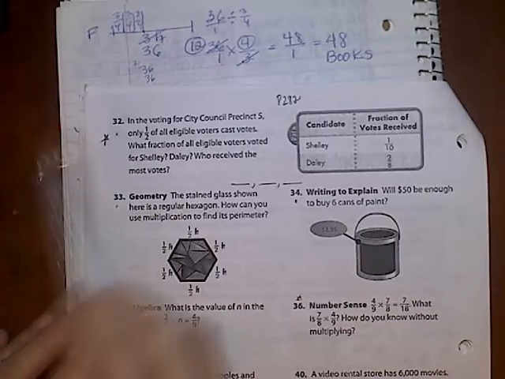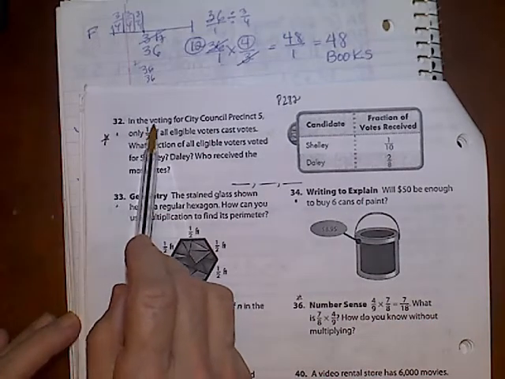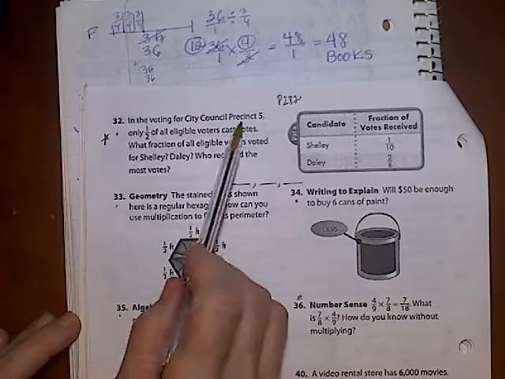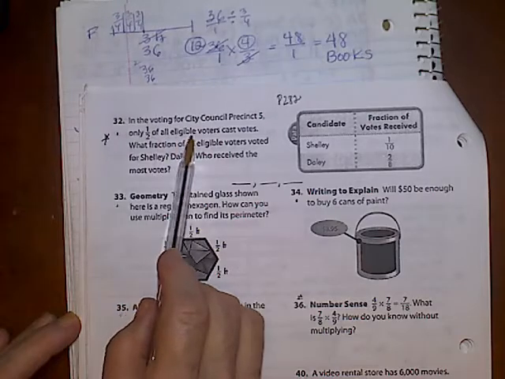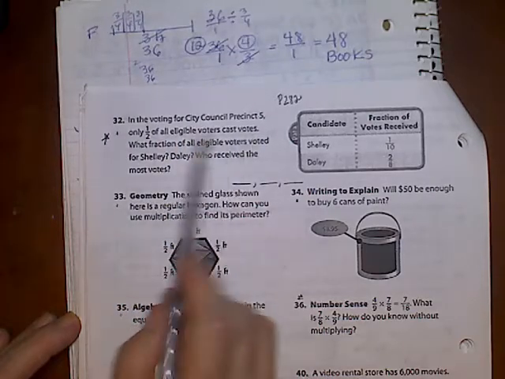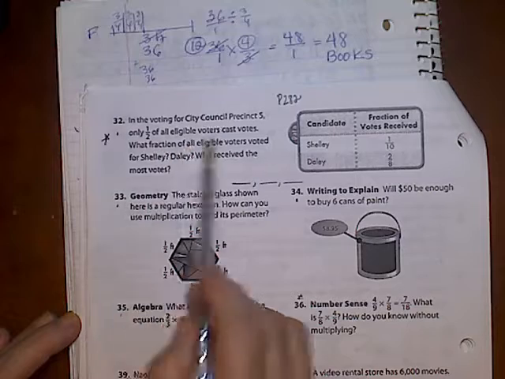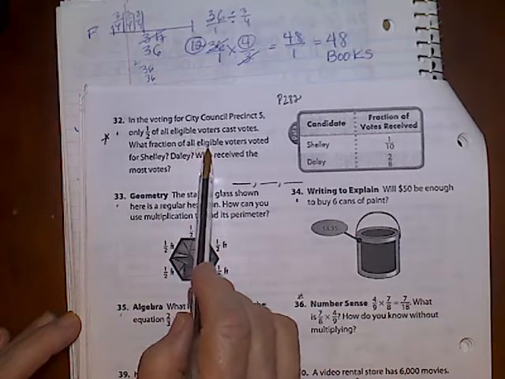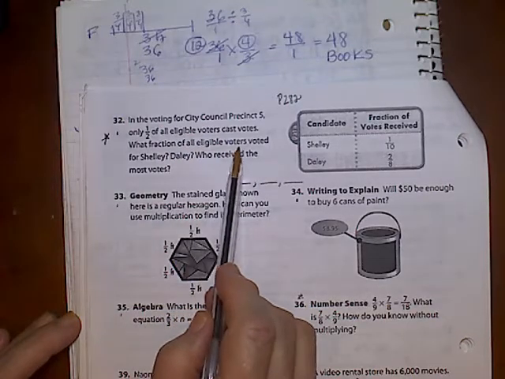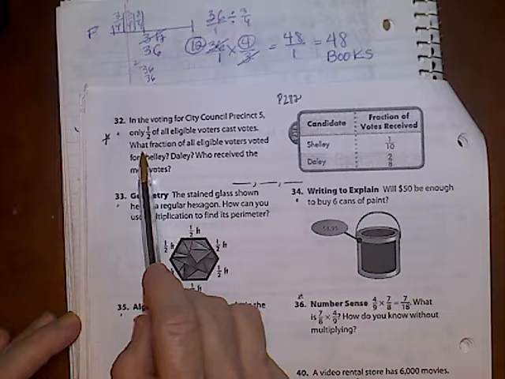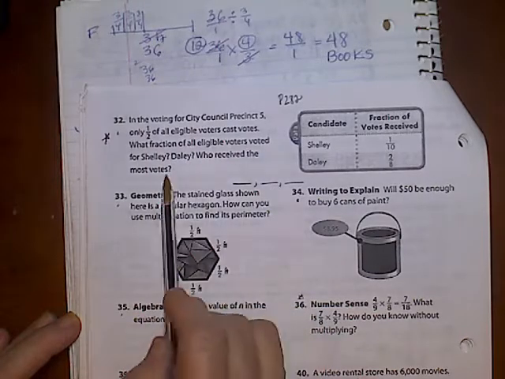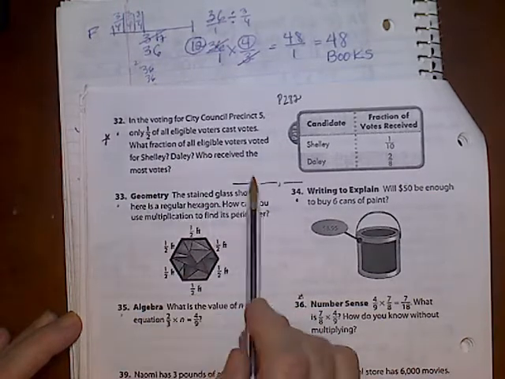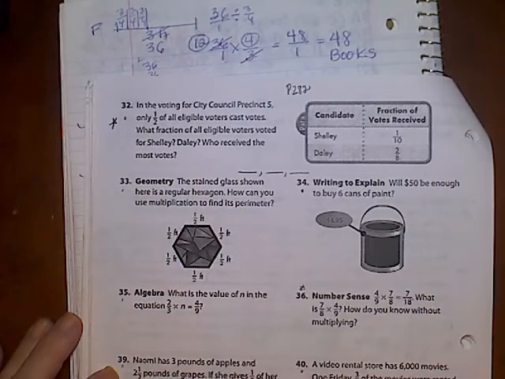So it says, in the voting for City Council Precinct 5, only a half of eligible voters cast votes. What fraction of all eligible voters voted for Shelley? What fraction voted for Daley? Who received the most votes? 3 question marks, 3 answers.